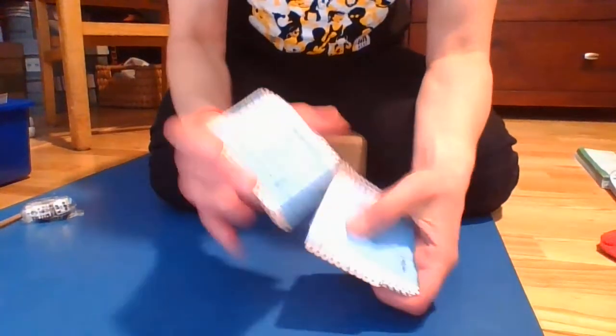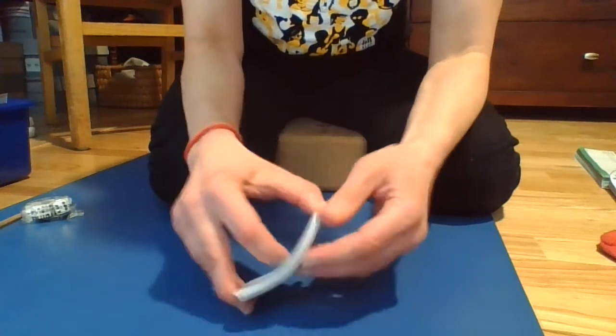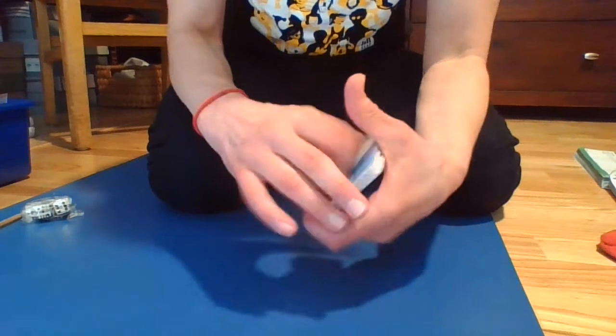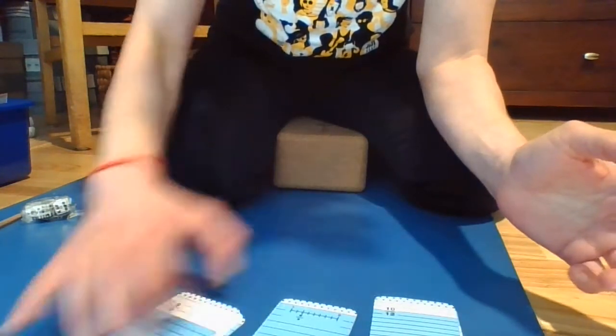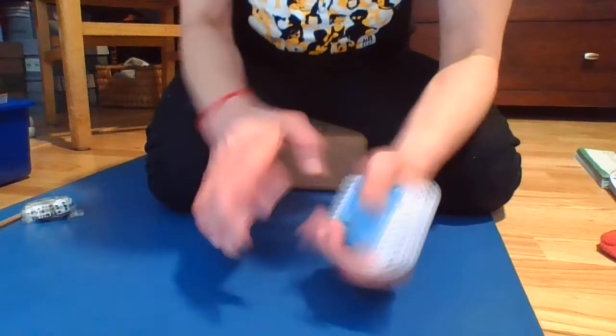Let me just show you how to shuffle. You can go like this. That's one way. Or you can go a fancy way, like this. Or you can do it this way as well. Right, so let's get our first equation.